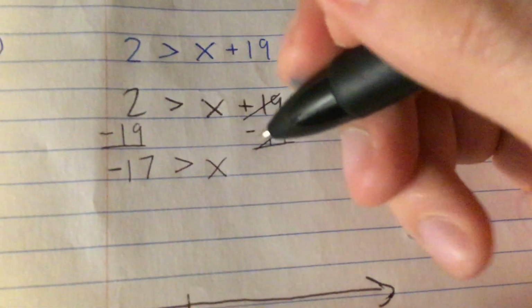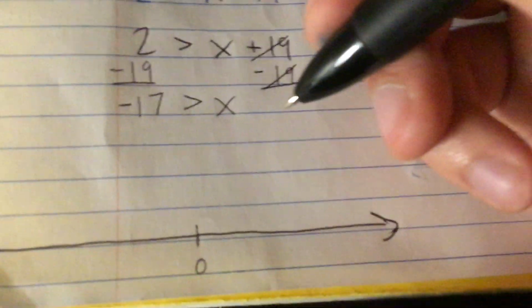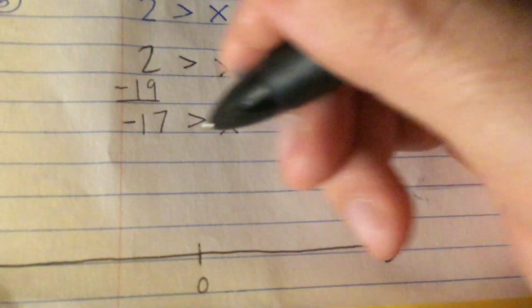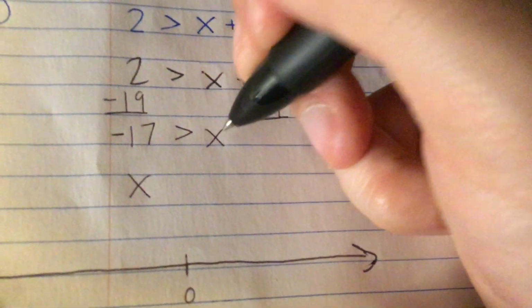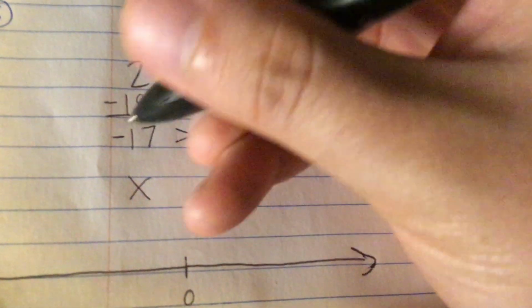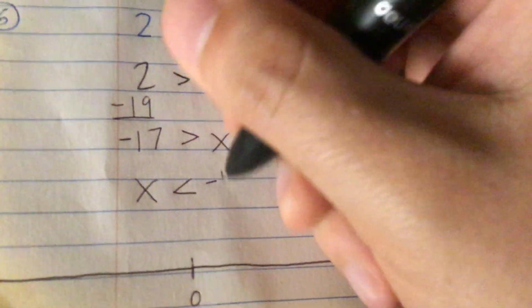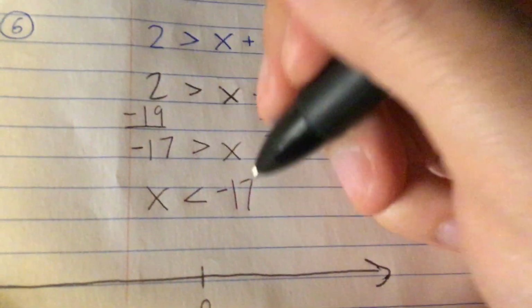I'm always nervous when x is on the right side. No matter, I'm going to start this sentence with x. So if -17 is greater than x, well then clearly this -17 is bigger. So I'm going to make x less than -17, still showing that -17 would be bigger than x. So that is my solution set.